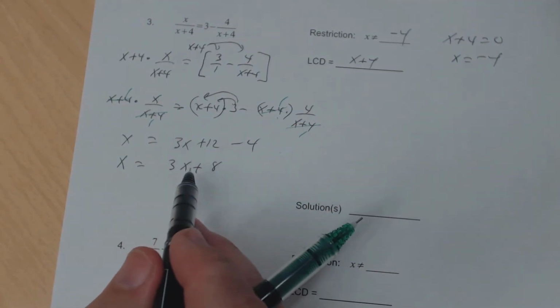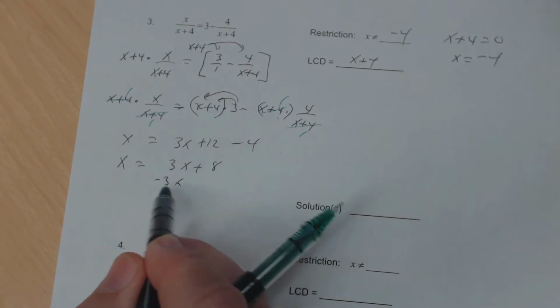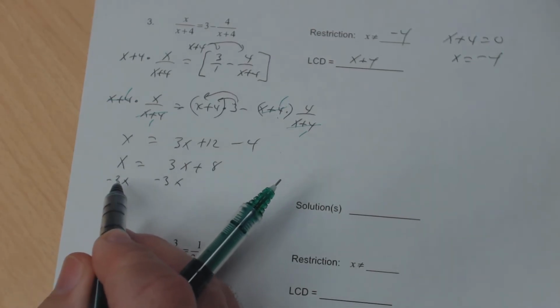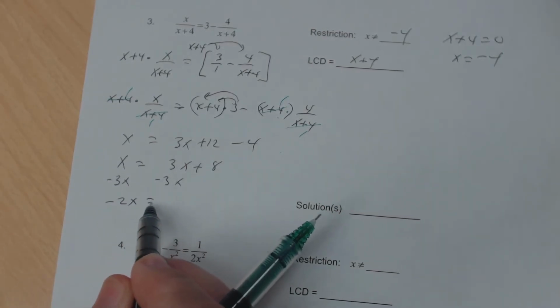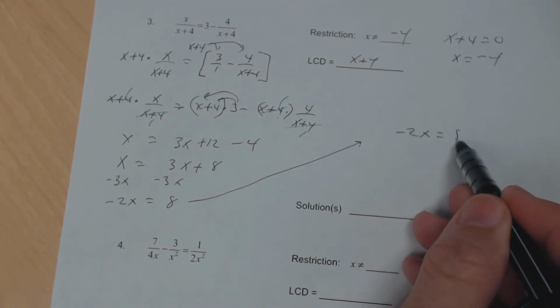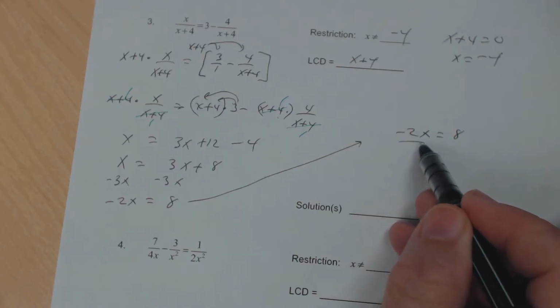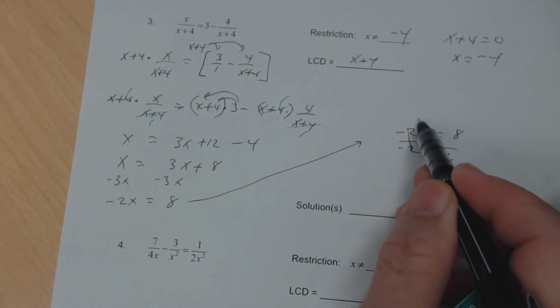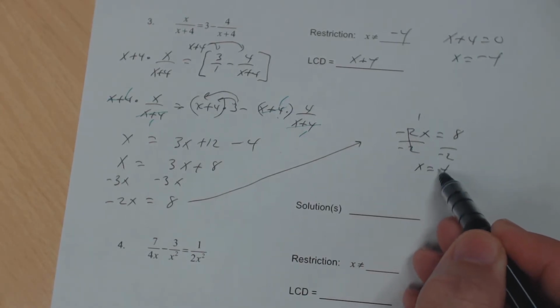Alright, now subtract 3x from both sides. X minus 3x is a negative 2x equal 8. So negative 2x equal 8. Divide both sides by negative 2. I get x to be a negative 4.